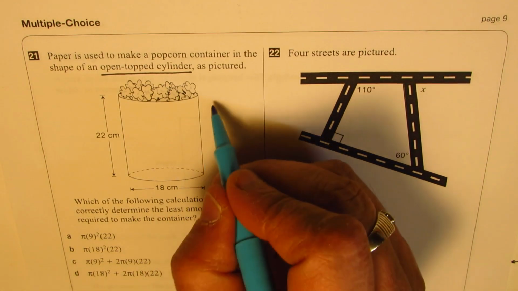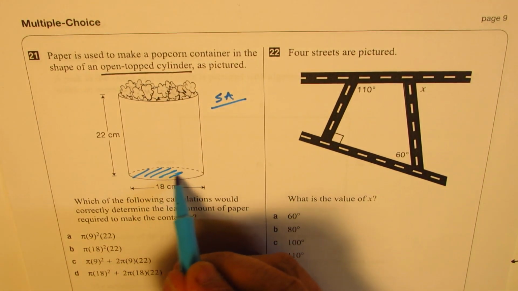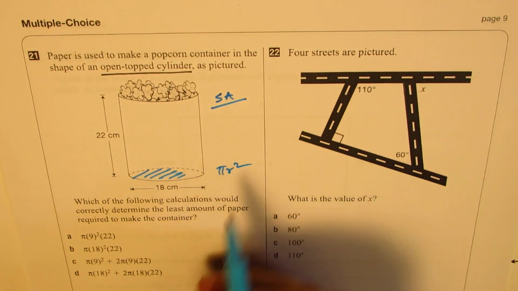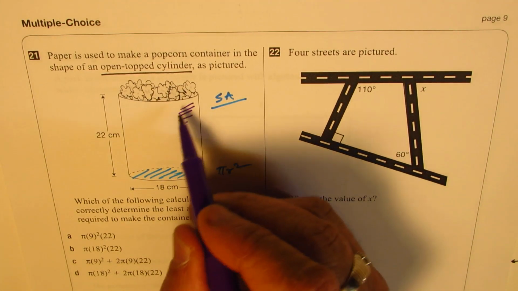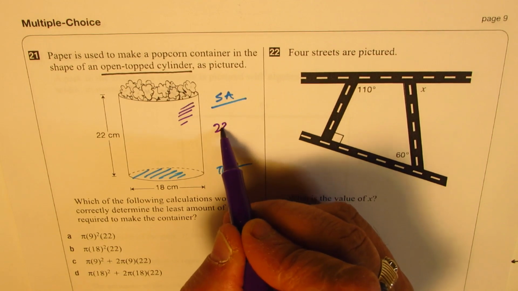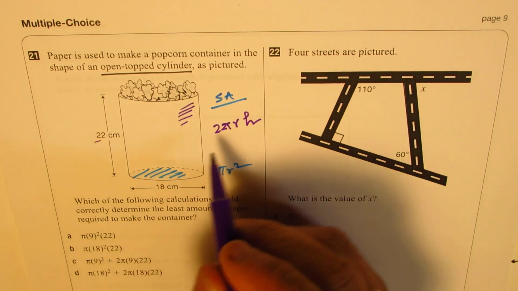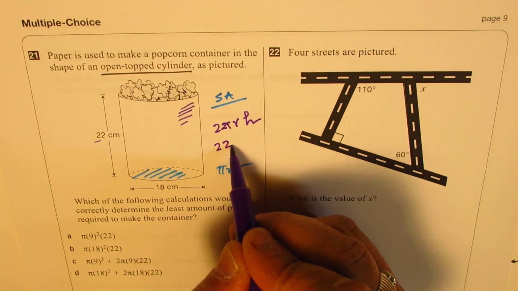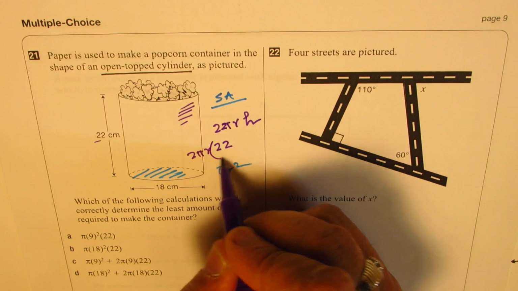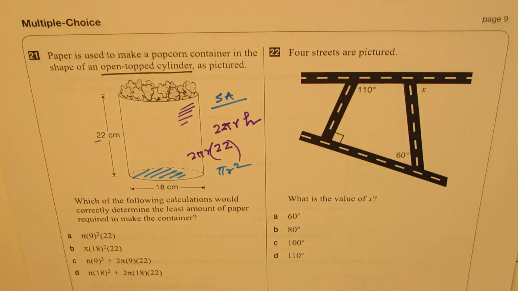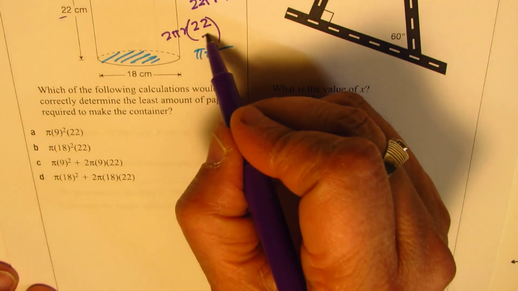So we want surface area. One surface area is pi r square. The other one is the lateral area, which is 2 pi r h. Height is 22. So that means 22 times 2 pi r, 2 pi r times 22. Since it is written in that fashion, you need to add these two.